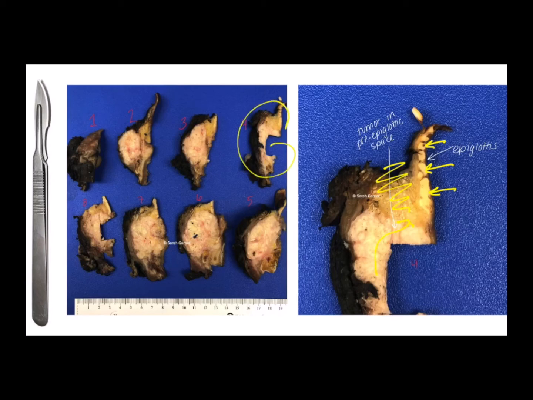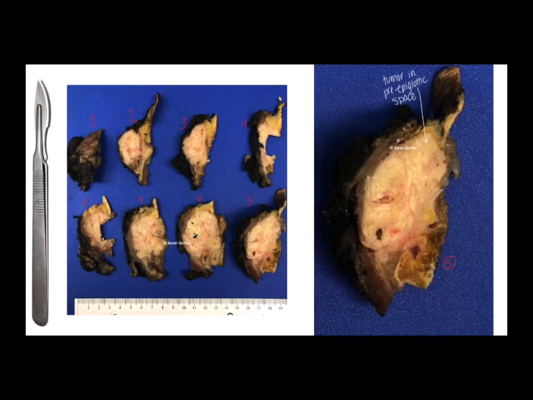So this is this slice here, slice 4. And you can see tumor all in the epiglottis. So you would want to take a section there documenting the tumor extension into there. And you can again see it inside that soft tissue and abutting the inked surgical margin.